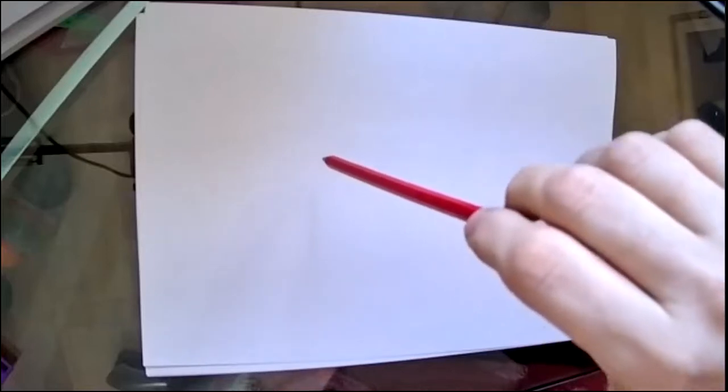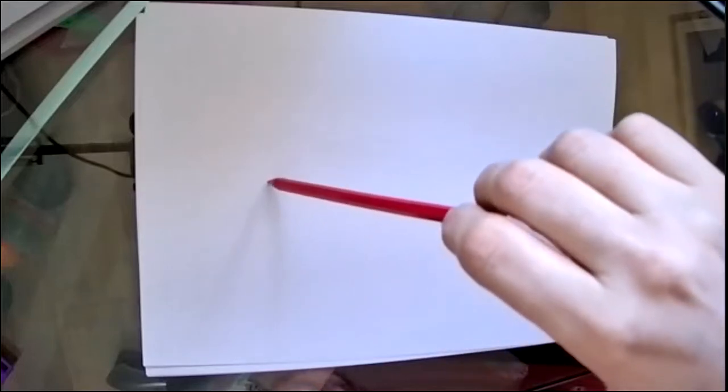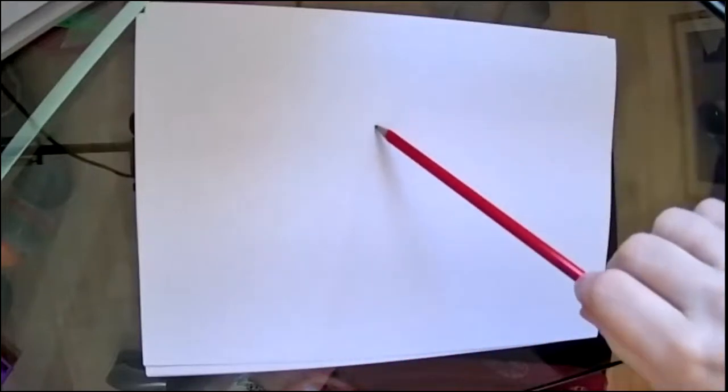And we're going to try and make some very gentle marks. Some of the marks might be so gentle that you can't even see them. So you're going to start wherever you like, and you're just going to move your pencil around the page. Okay, and you can see it's almost impossible to see my lines because they're so gentle. Okay, keep moving your pencil around, holding it in that position.